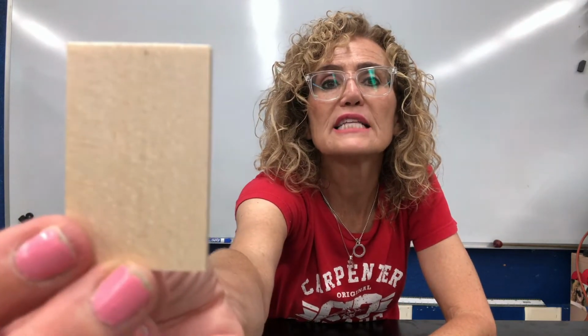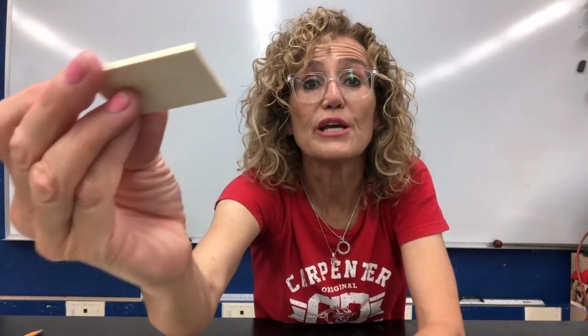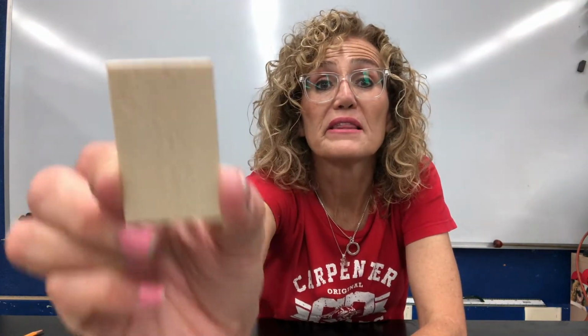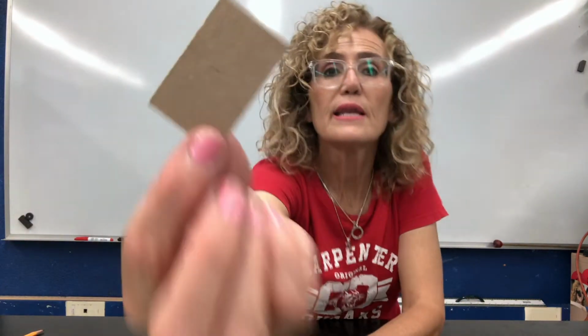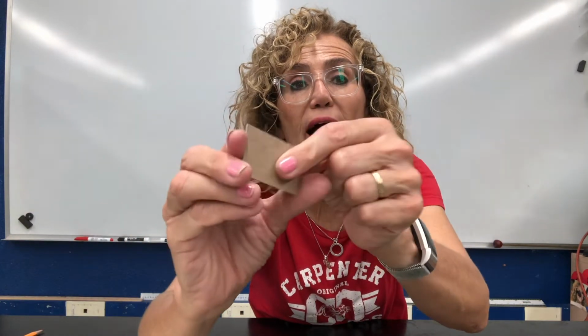Here is another rectangle. It's made out of wood. It is rigid. It is opaque. It's very lightweight. This one is made out of paper. It is more flexible than the wood. It's also opaque.